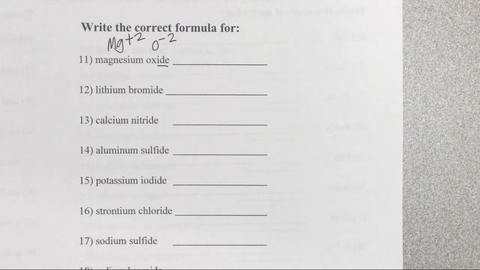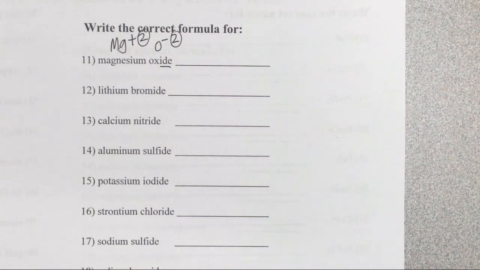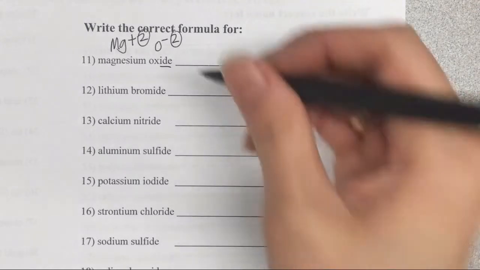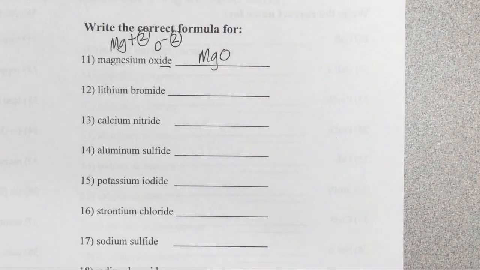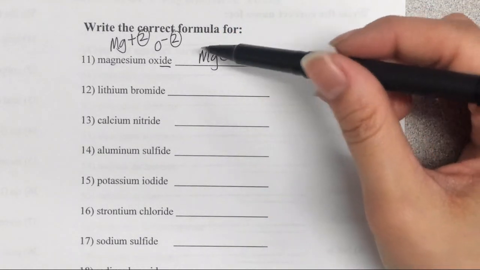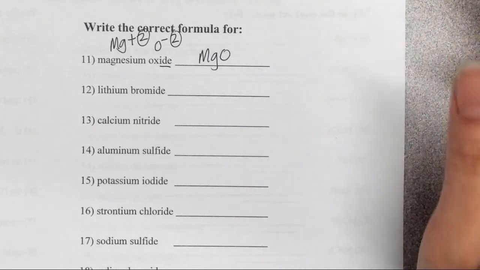So in this case, if they both have the same number for oxidation numbers, again, we're not looking at the charge, just the number, you do not need to use the crisscross method. You can, in fact, just cancel them out like they don't exist. So in this case, our compound would be MgO. That's it. You're done. And remember, when we write the formula, the metal always goes first, then the nonmetal.